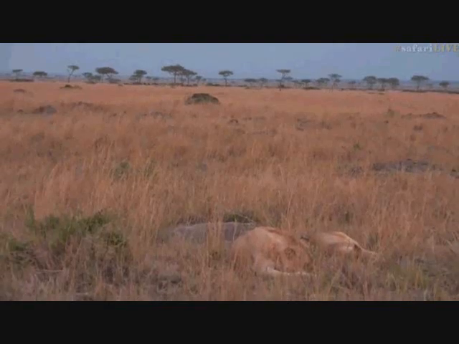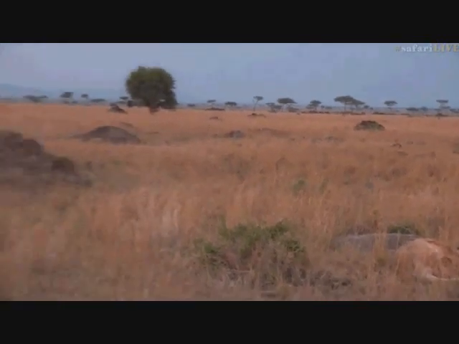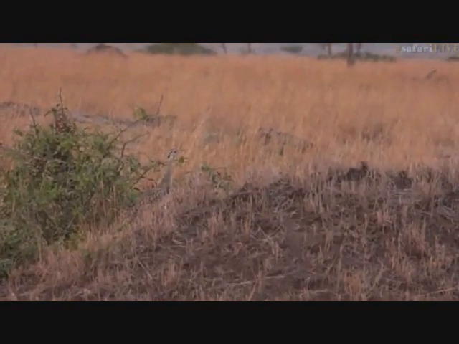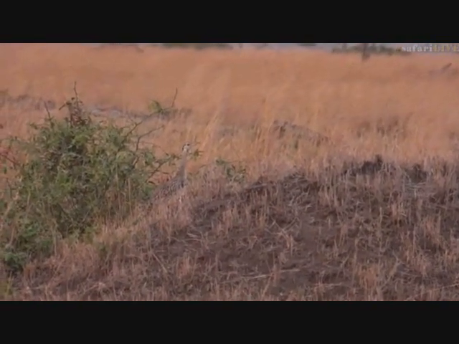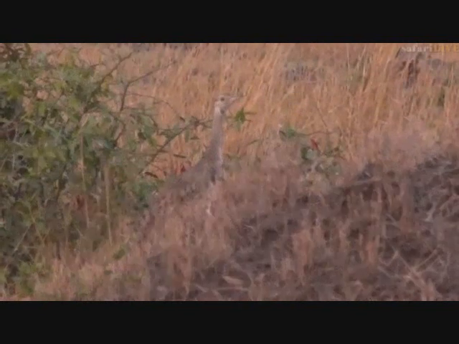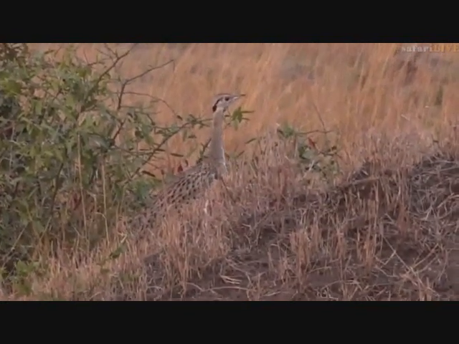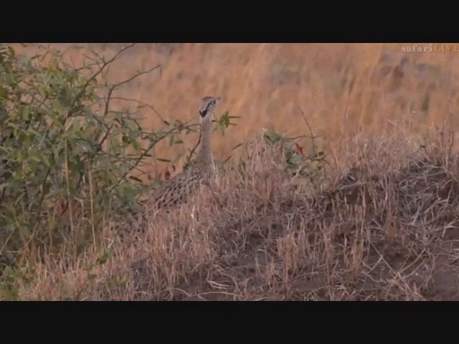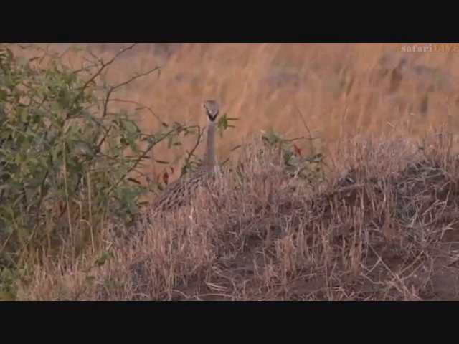Oh my goodness, and then here's a familiar bird that's just climbing up this termite mound. While we're sitting with these lions, we might as well have a look at it. That looks like a black-bellied bustard to me. There was another type of bustard too. Let me get my little bird book out. Where are you, bird book? Have I taken you out already?